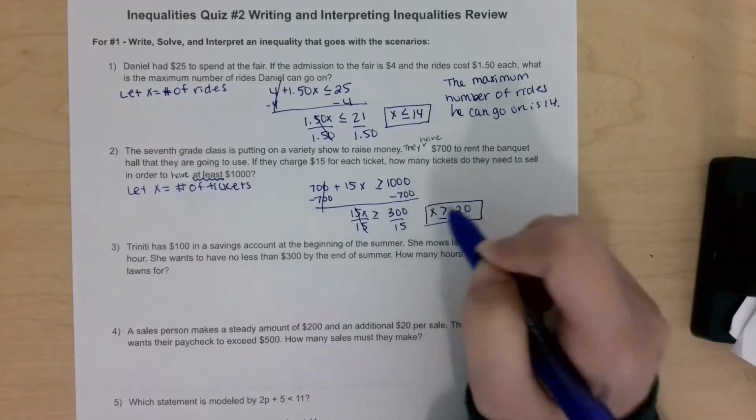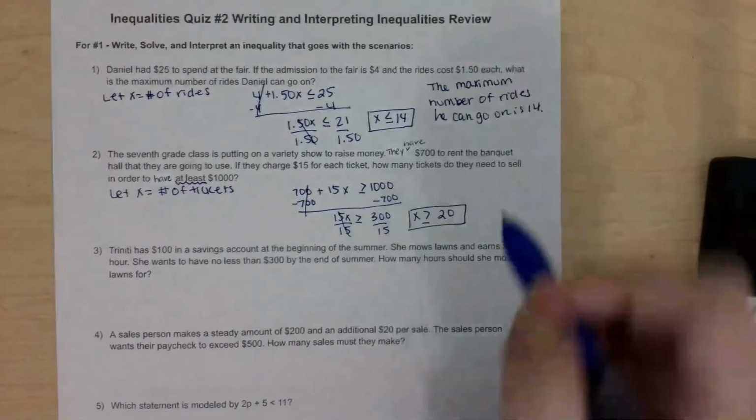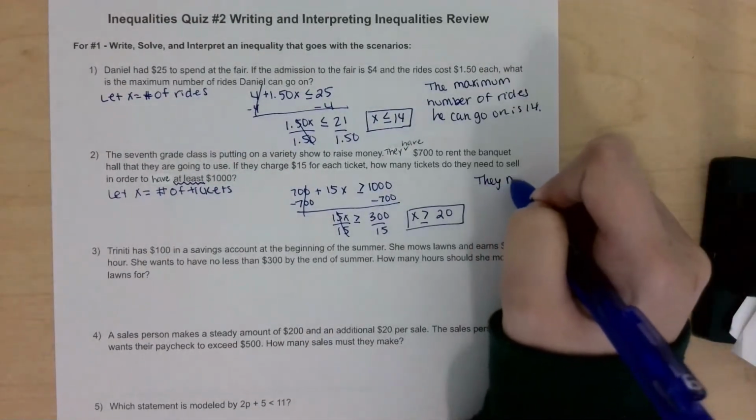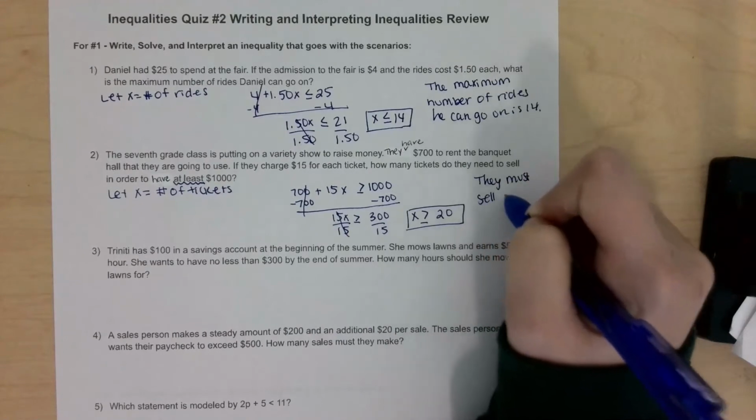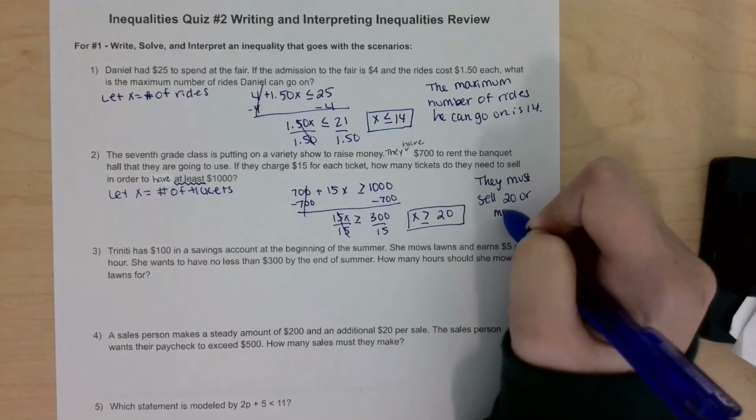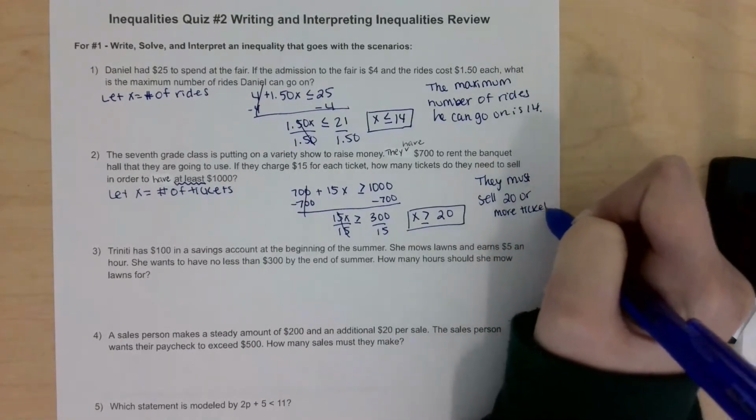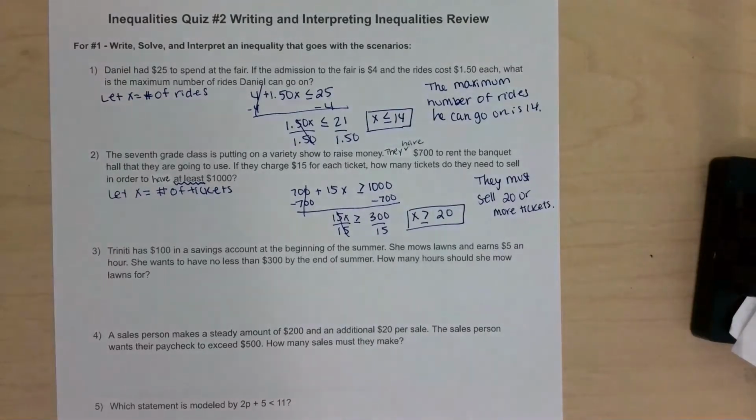So for our interpretation sentence, we are saying they must sell 20 or more tickets. You could say a minimum of 20 tickets. You could say greater than or equal to 20 tickets. Any of that works.